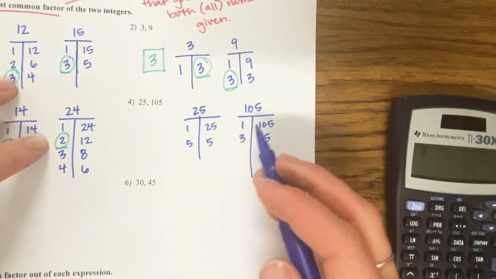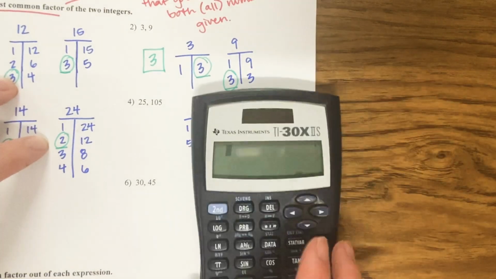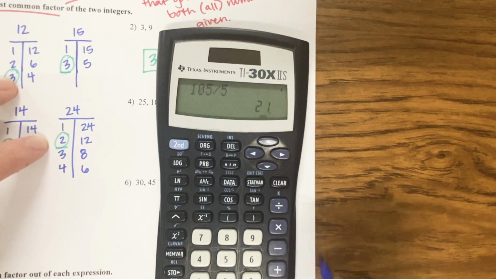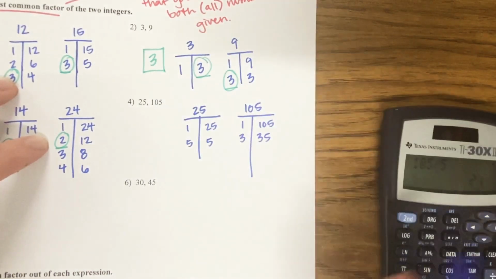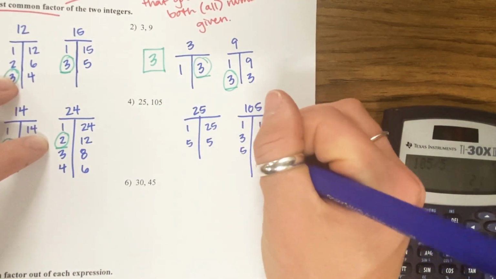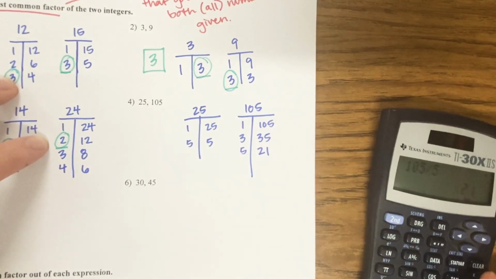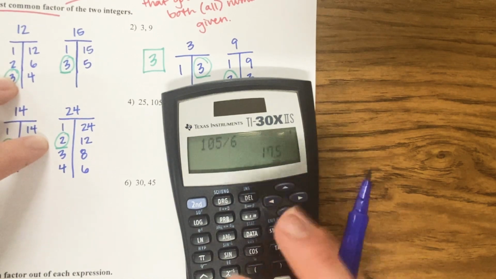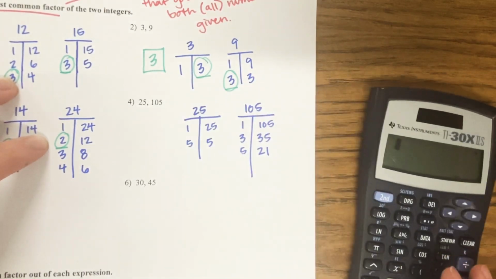Okay, 4 does not go in. 5, okay, let's see if 5 does. It does go into 105. 105 divided by 5 gives me a whole number, so 5 times 21. Okay, 6, I'm probably going to guess it's not going to go into it. 105 divided by 6. Okay, it gives me a decimal, so that is not a factor.